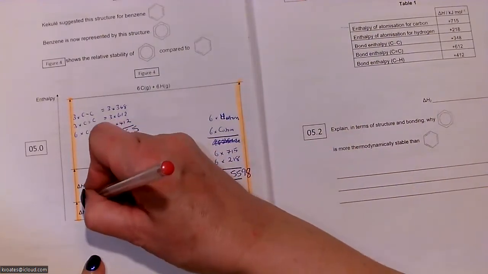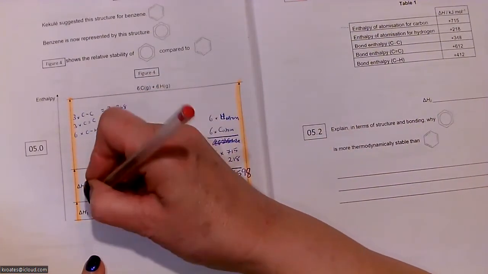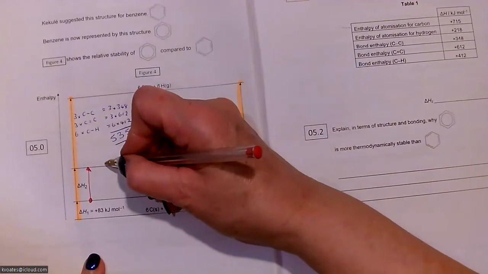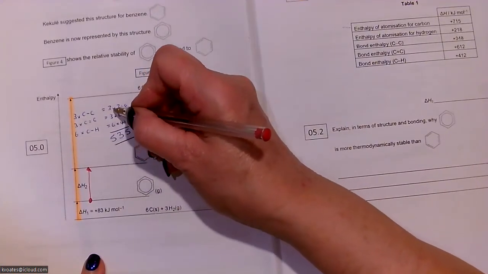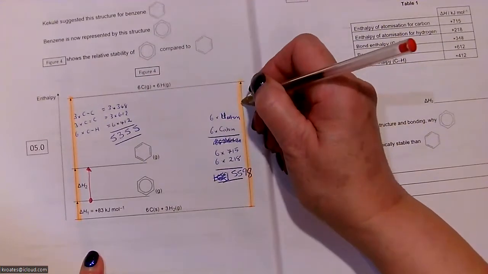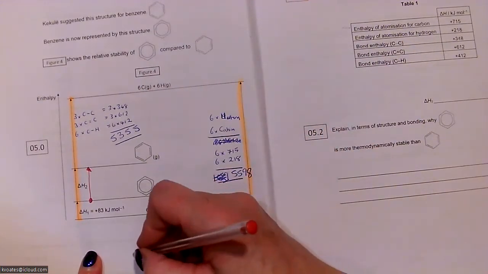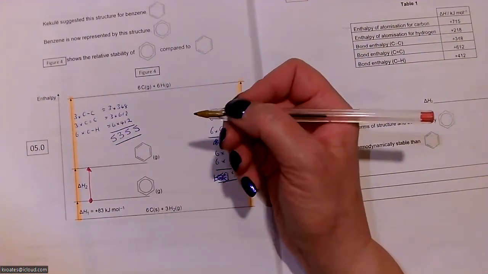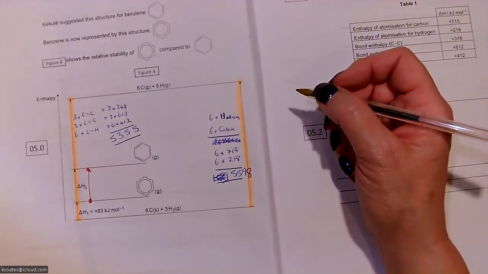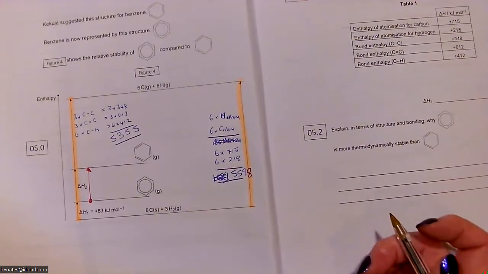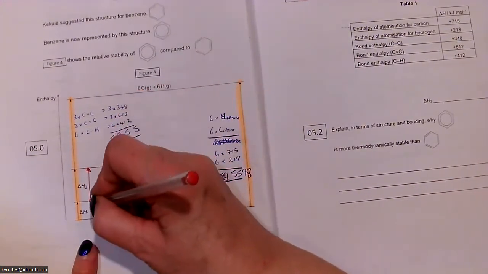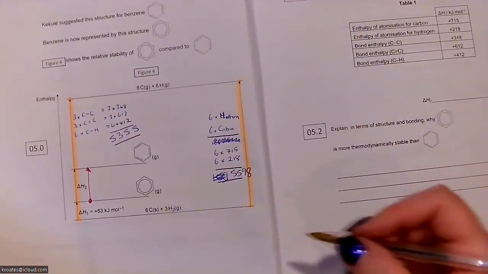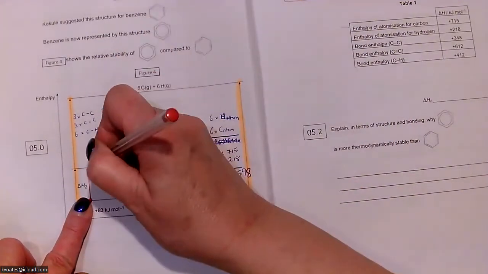Or I could say if I start here and I go to here, delta H2 equals 5355 take away 5598 plus 83. Yep, so I'm going with the arrow. So it depends which way around you go. If I go from here and I go around this way, I'll come back to here.